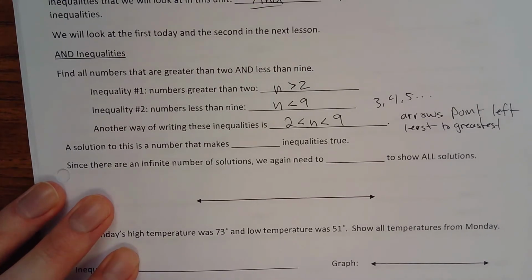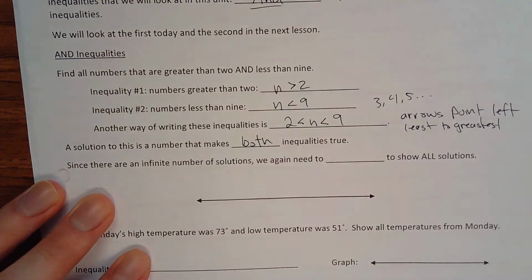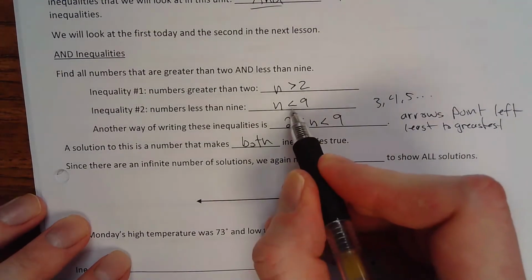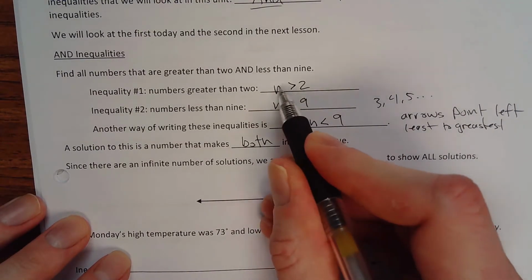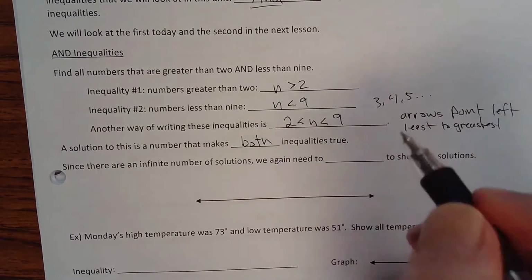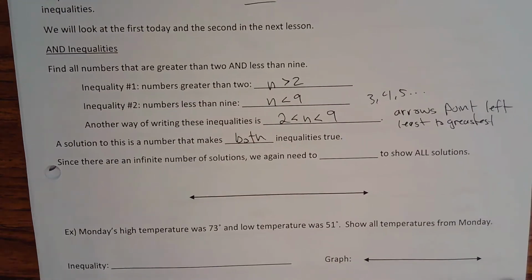So a solution to this is a number that makes both true. So like I could say 0. 0 makes this true because 0 is less than 9, but 0 is not greater than 2. So 0 would not be a solution. 3 is less than 9 and it's greater than 2, so it does make it true.